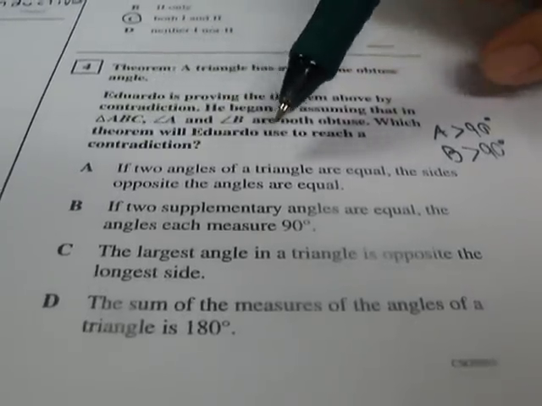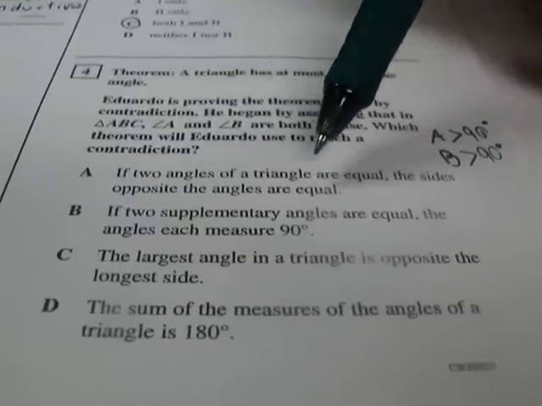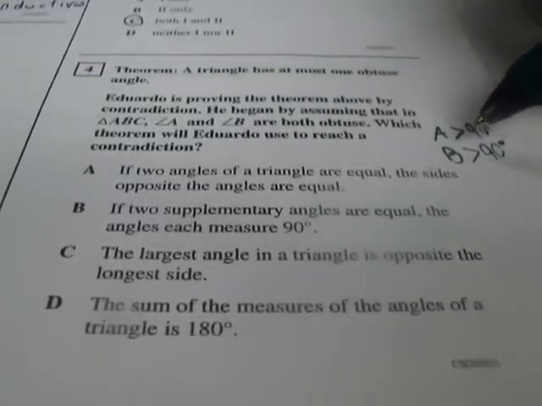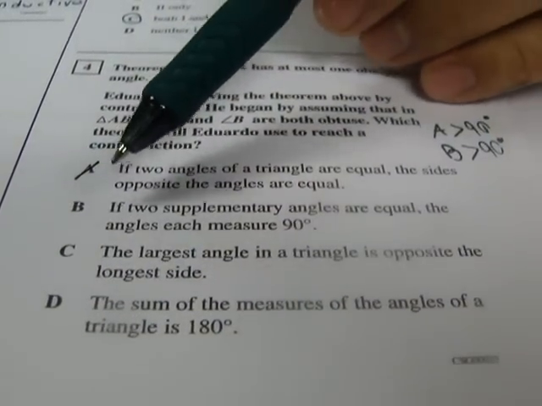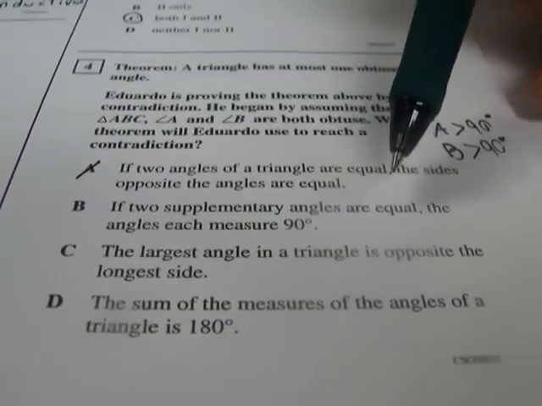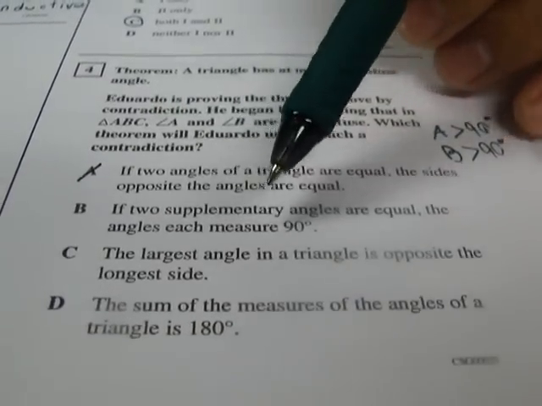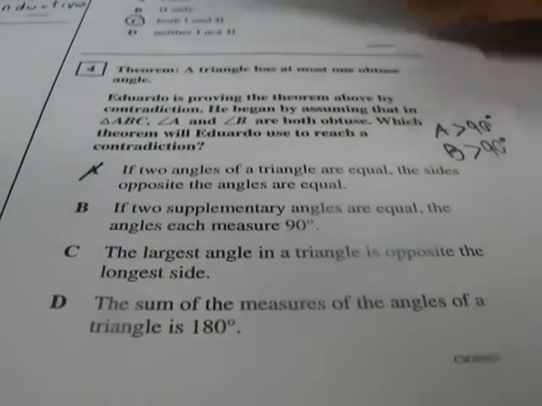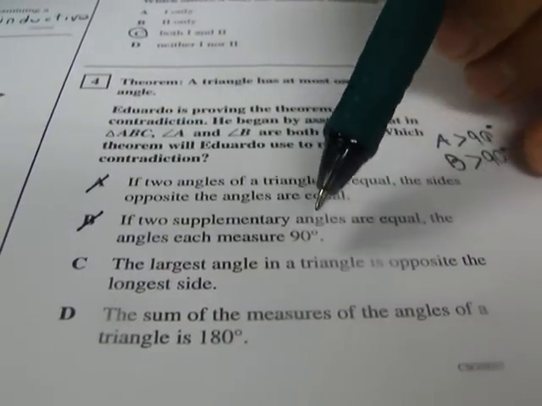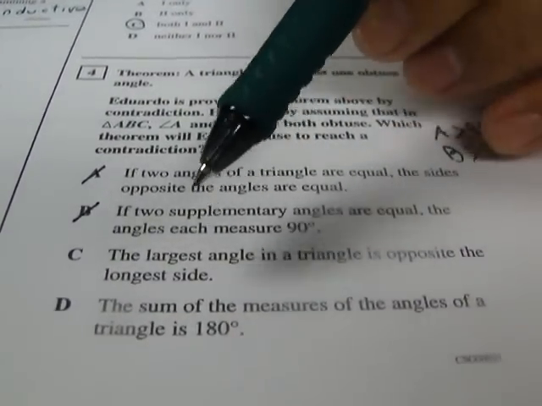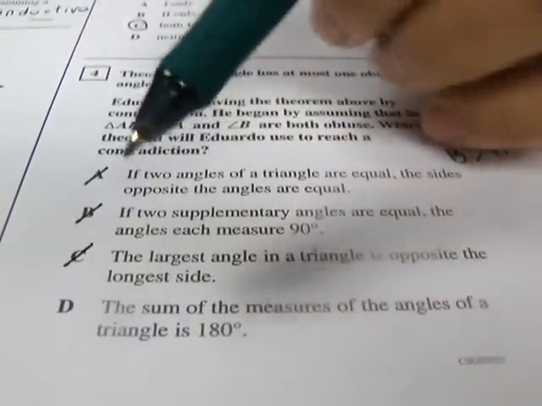If two angles of a triangle are equal, the sides opposite the angles are equal. Well, that's not related. It didn't say A and B are equal. It just said that they're more than 90. So that is definitely not the answer. B, if two supplementary angles are equal, again, nothing here is equal, the angles are each measure 90 degrees. Completely irrelevant to what we're reading. C, the largest angle in a triangle is opposite the longest side. Well, that's true, but again, it's really not relevant. I think it's going to have to be D.